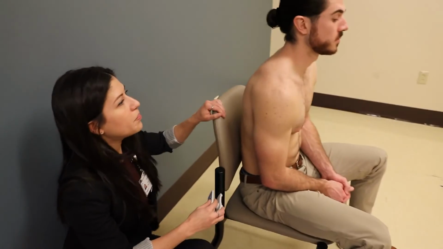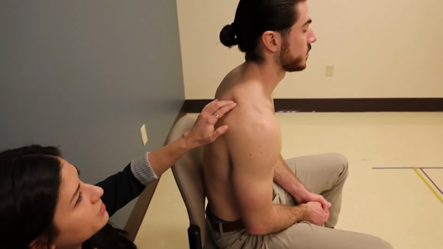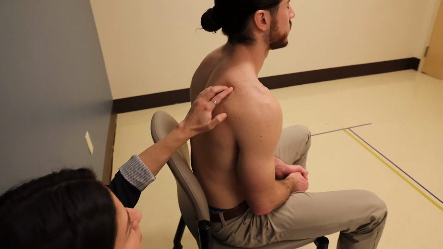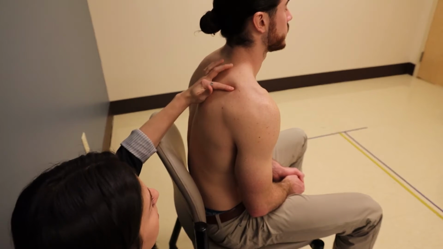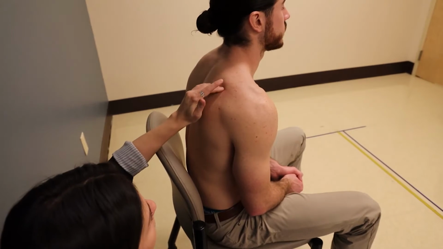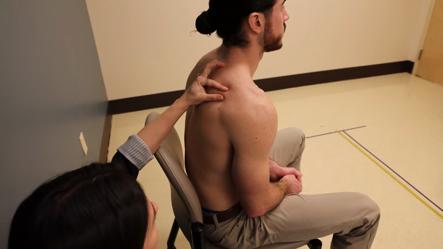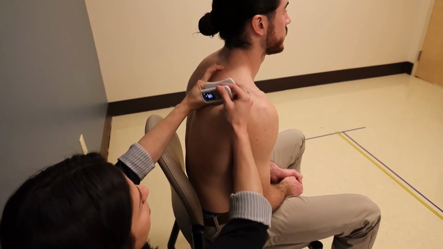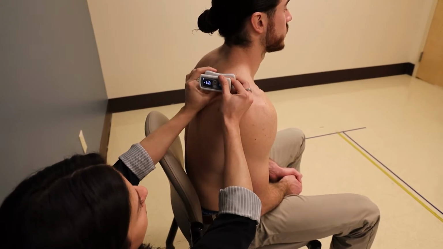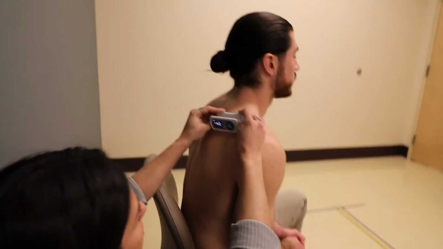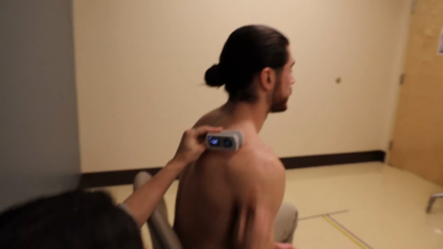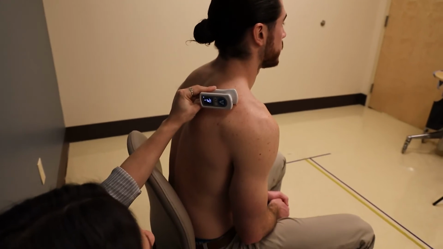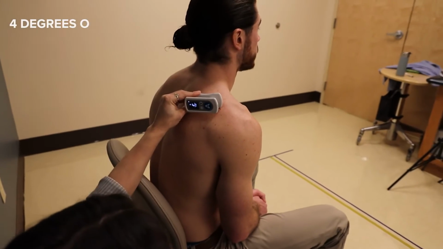Now we're going to come up, we're going to palpate the spine of the scapula because it's the most prominent aspect of the scapula and easiest to palpate. So right there, that's our spine of the scapula. It's a nice little bony area. We use the bottom peg of the EasyAngle to approximate with the spine of the scapula. So he's resting in about 4 degrees of upward rotation.